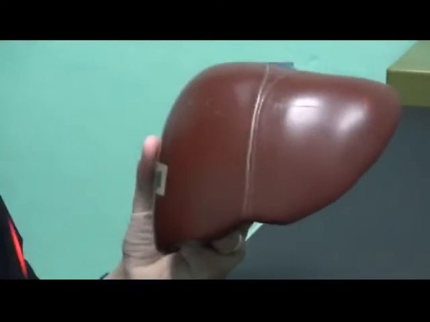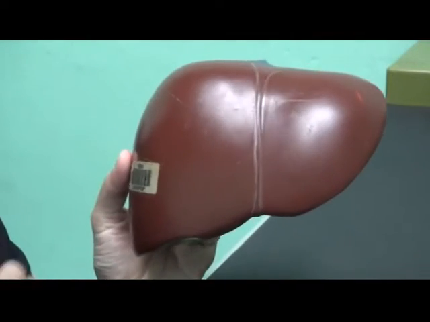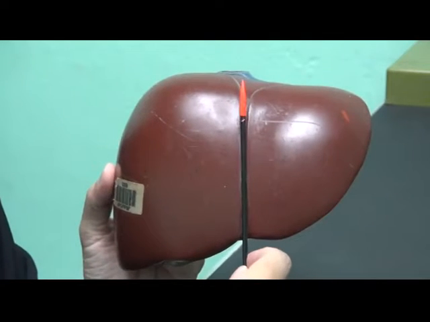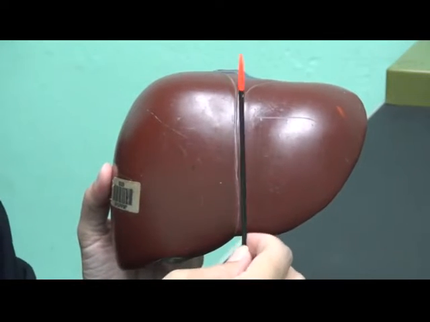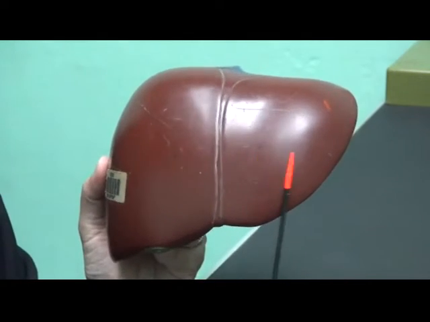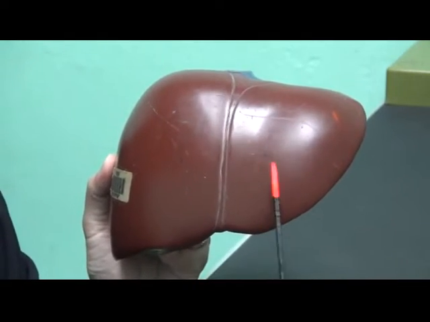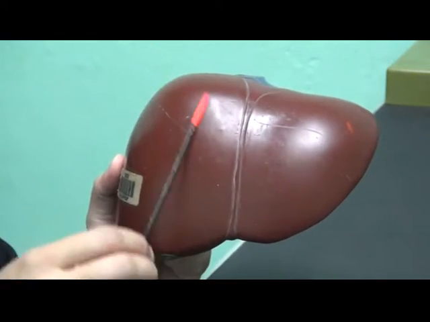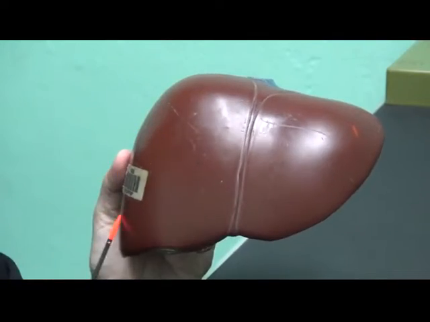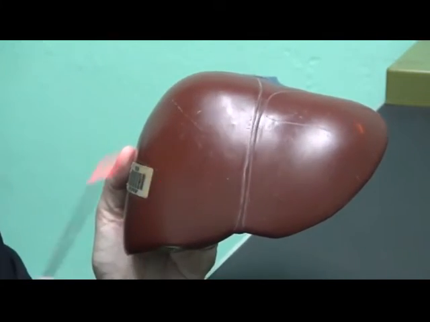But if you go anteriorly, to the diaphragmatic surface, the landmark that we use to divide is the falciform ligament. So this is the fissure for falciform ligament. The one that is located to the left is the left anatomical lobe, and this is the right anatomical lobe.